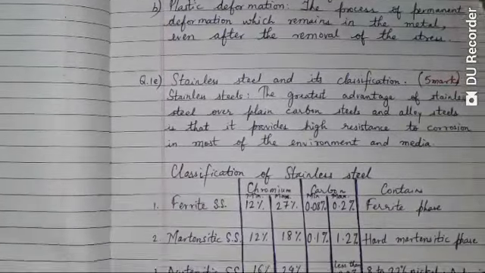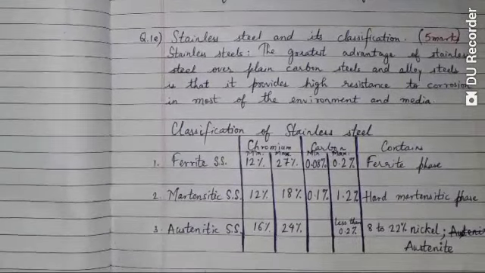Then question number 1E, it is stainless steel and its classification. So first you have to define and explain stainless steel. So here I have written 1 line about stainless steel, that is the greatest advantage of stainless steel over the plain carbon steel and alloy steel is that it provides high resistance to corrosion in most of the environment and media.